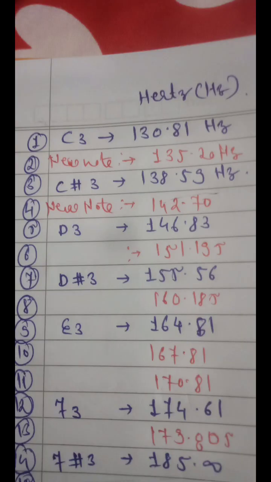So if you play the C3 note on the piano, C3 is 130.81 hertz, then C sharp 3 is 138.59 hertz. Now what was the difference? Almost 7.5, 7 to 8 hertz difference between these two.